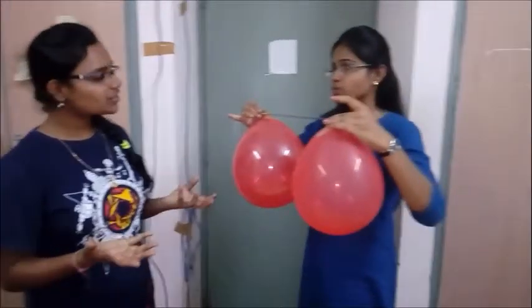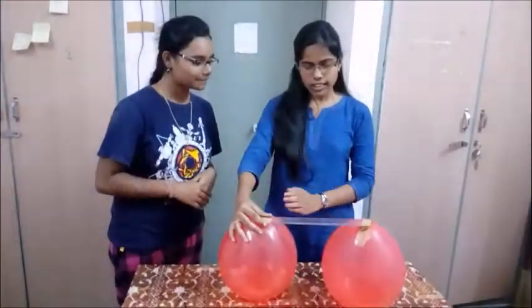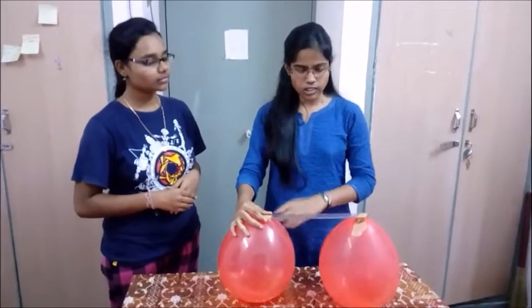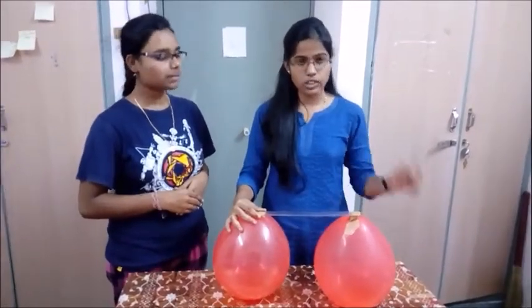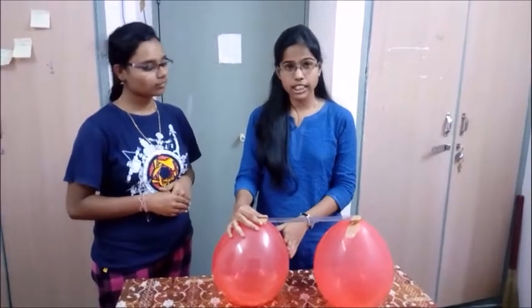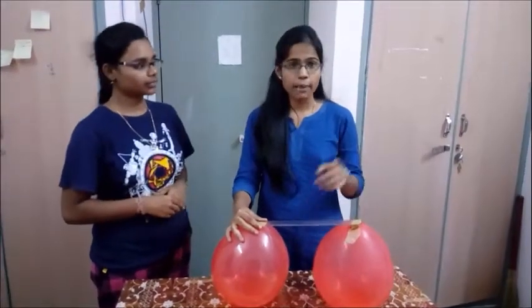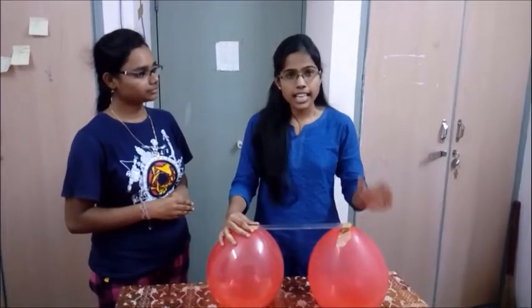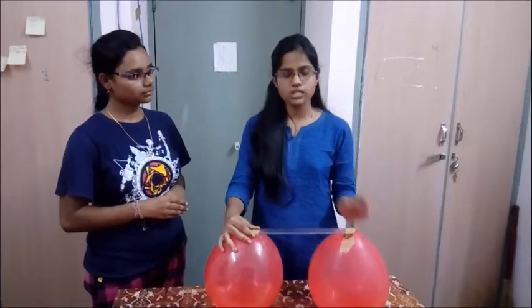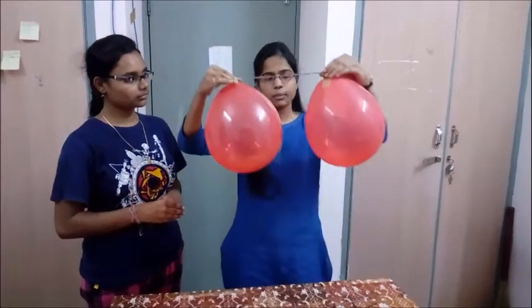Why are they moving towards each other? See, when you blow the air between these two balloons, the velocity increases. And this velocity is comparatively larger than the velocity of the surroundings. As per Bernoulli's principle, a low pressure is created between these two balloons and a high pressure in the surroundings. And this high pressure pushes the two balloons towards each other. And this is the concept behind this. For this reason, the balloons move towards each other.